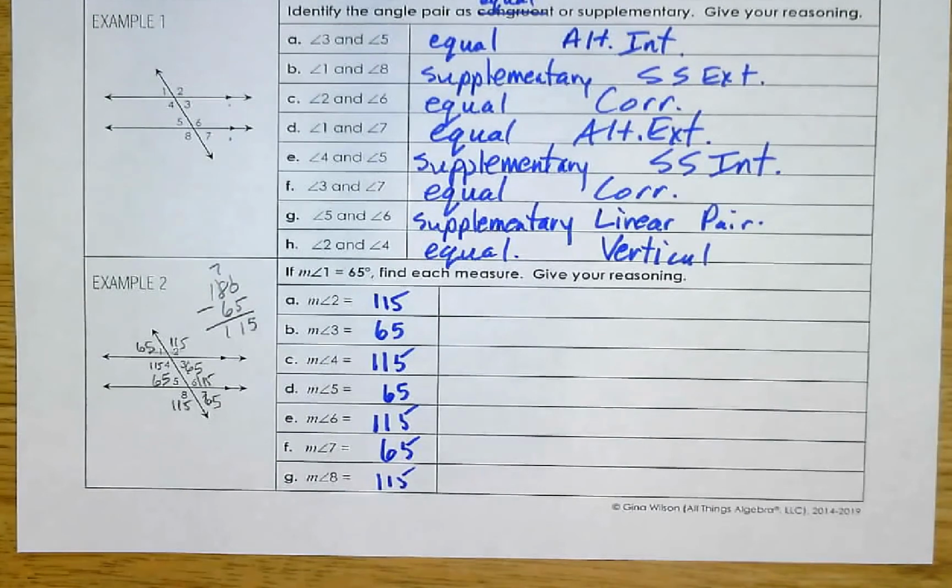Okay, I think we're going to stop there on this first set of notes, and then we'll continue in just a second.